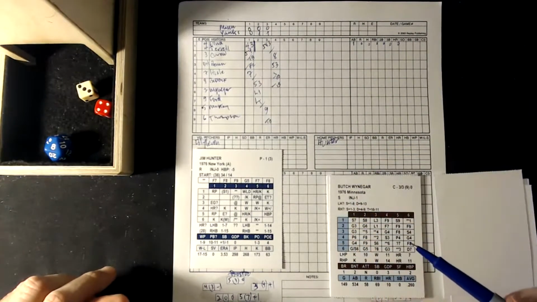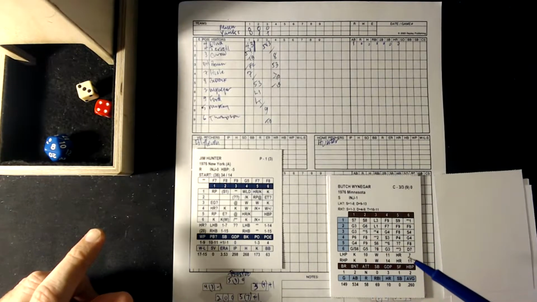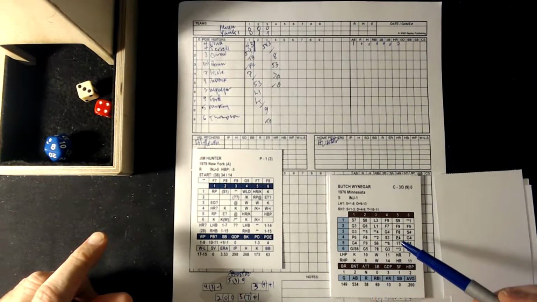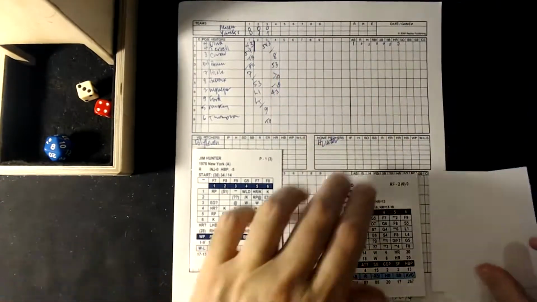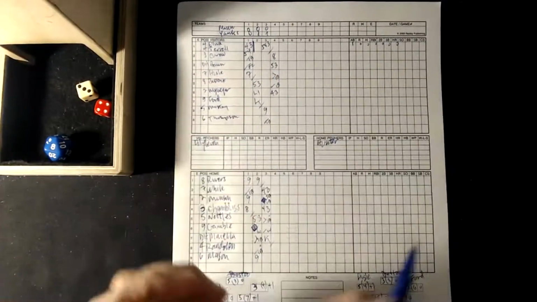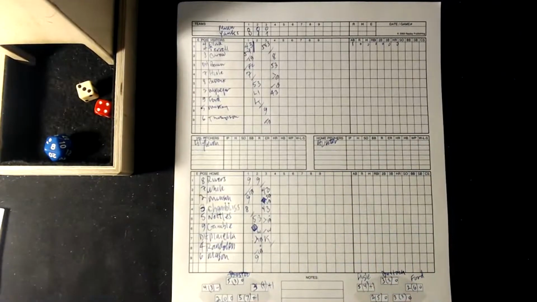So this is off Wynegar's card. It was not a home run. So it's 4-3. And that's a ground ball, second base. And that's Randolph up with it and throws out Wynegar, and that retires the side. So Hunter, back-to-back singles. Let me put that into my scorekeeping device. And then it's going to be a ground out, 4-3.